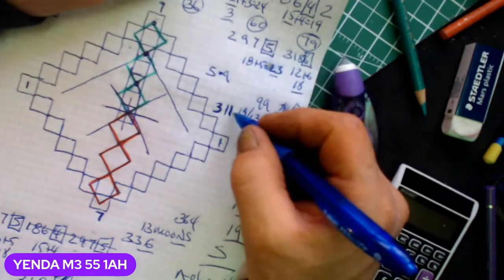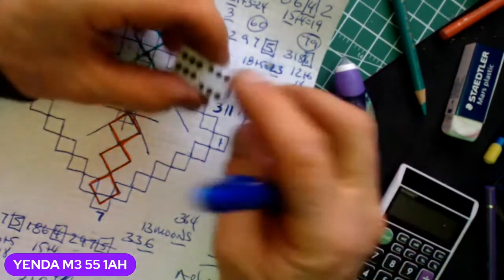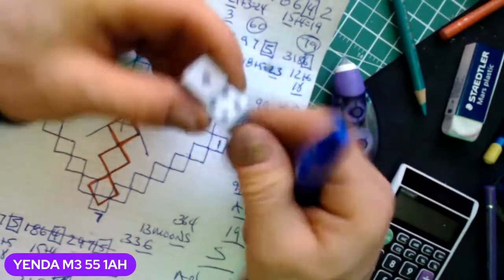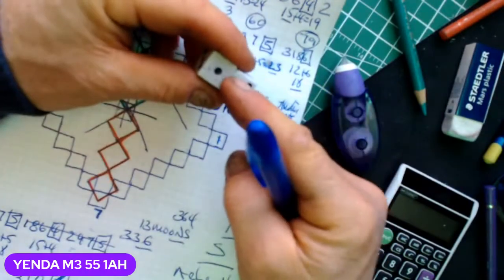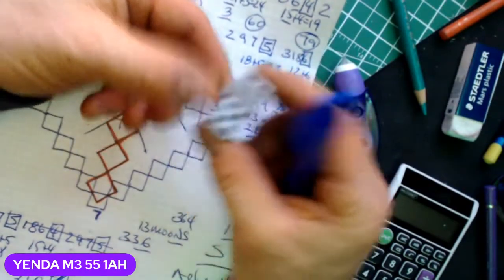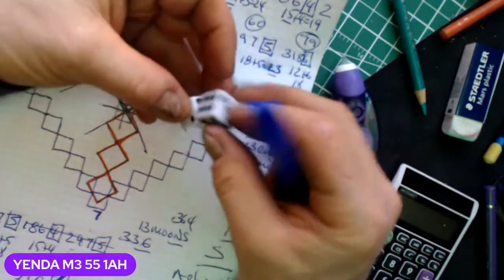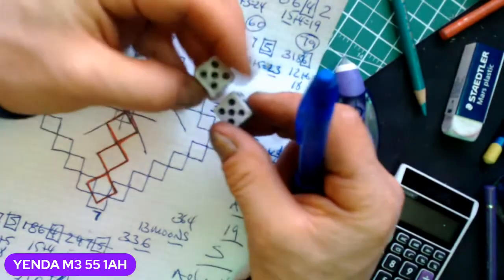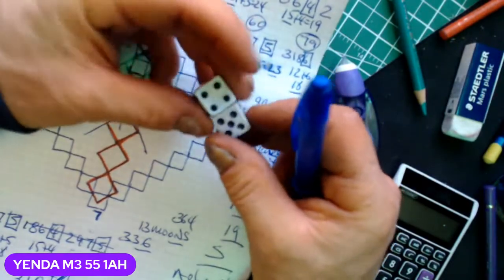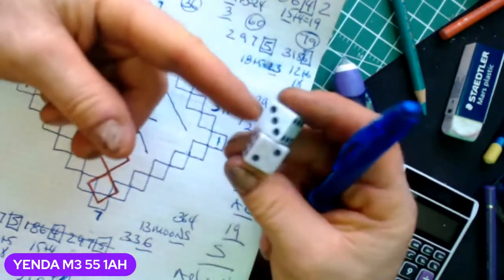So as 3 is inverted to 11, as 9 is inverted to 5.